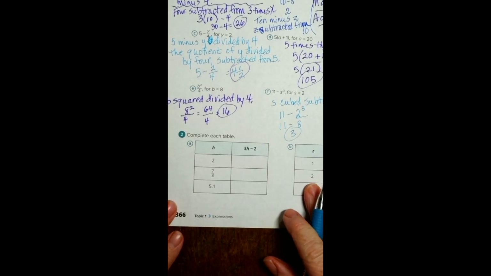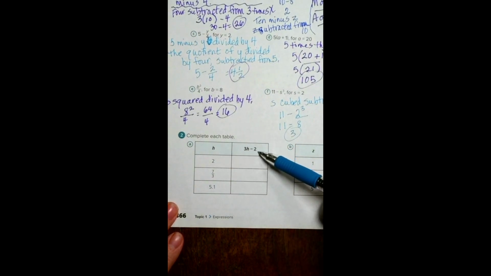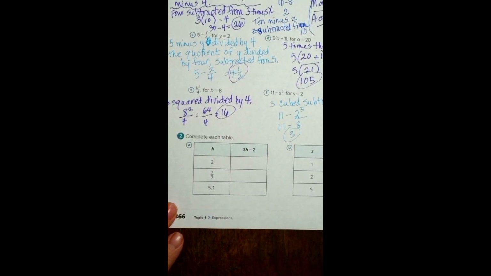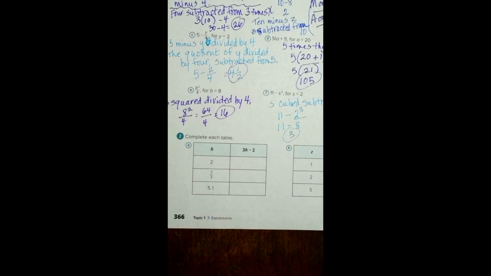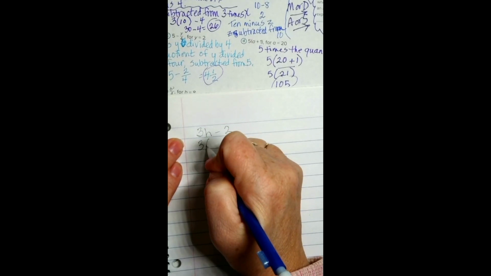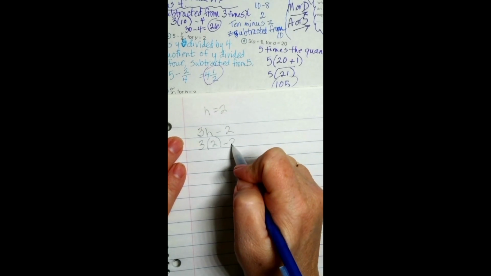Okay, moving right along. So now it says complete each table. So for this, they're going to give us the same expression and then 3 different values that they want us to use for it. I'm going to do that on another piece of paper just so we have more space. So 3h minus 2 is the equation they're giving us. The first value is h equals 2. So substitute the 2 in for the h.